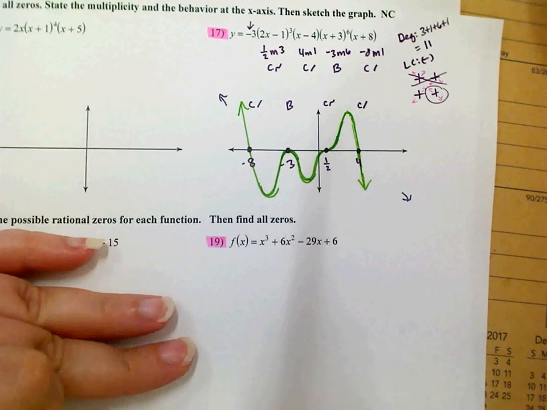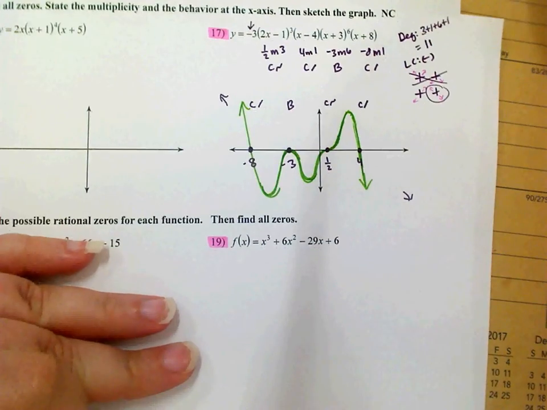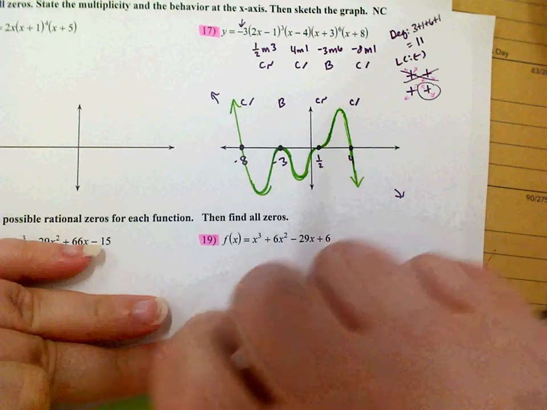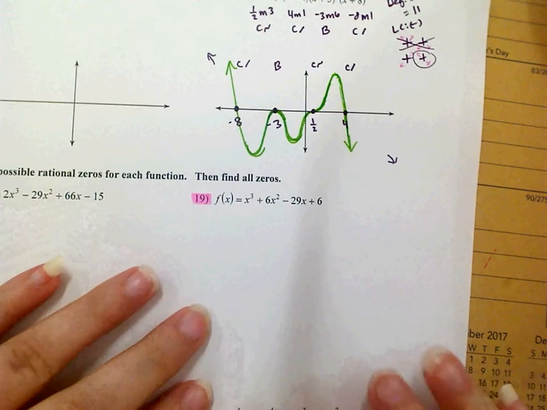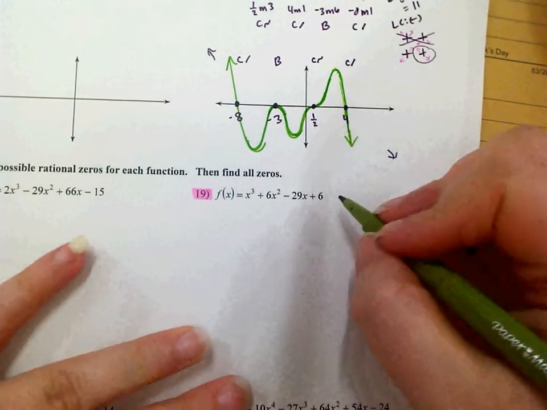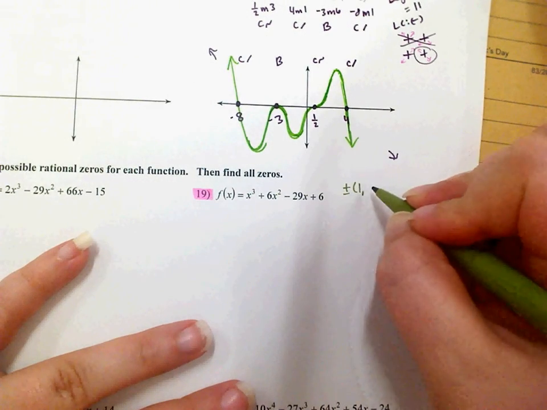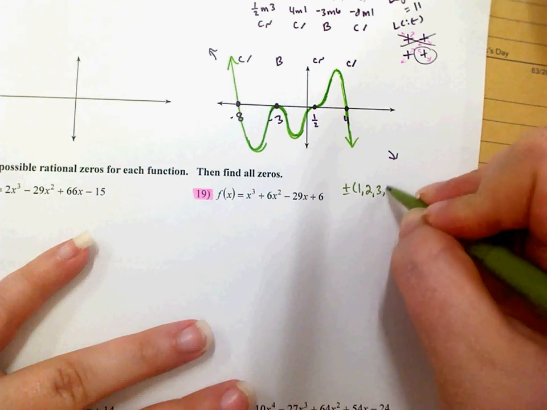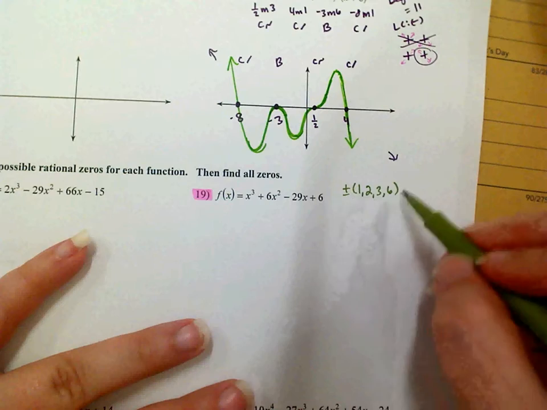Okay, the next number. Number 19 says find all possible rational zeros for each function and then find all zeros. Okay, so I need the factors of the constant, which is 6. Factors of 6 are 1, 2, 3, and 6, divided by the factors of the leading coefficient, which is 1, which means those are my possible rational roots. So they're only whole numbers possible.